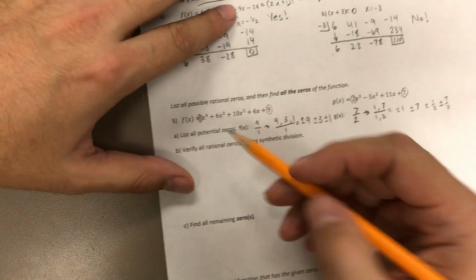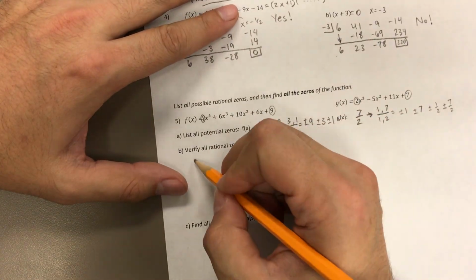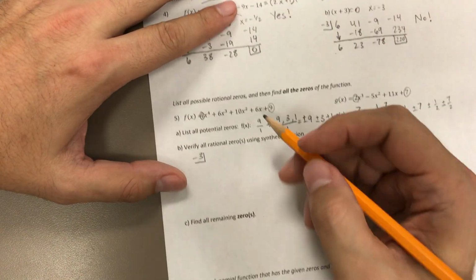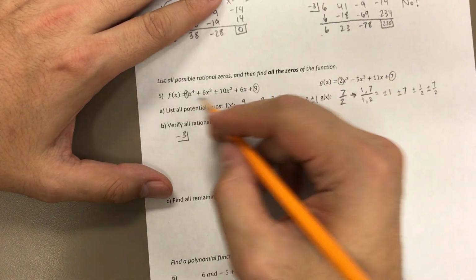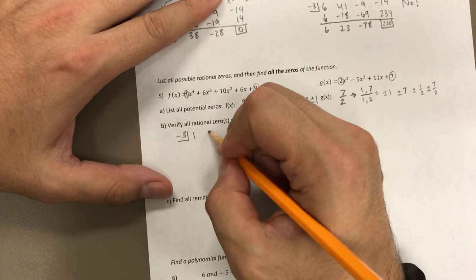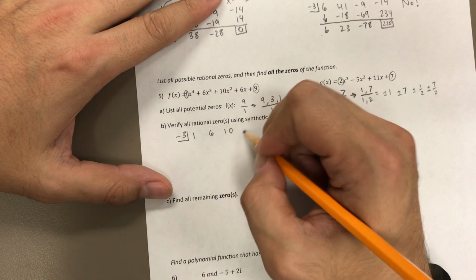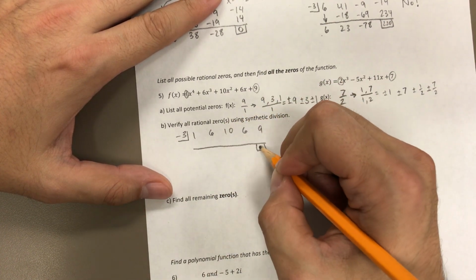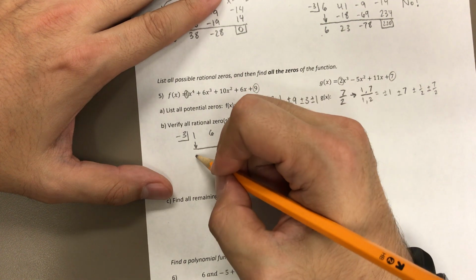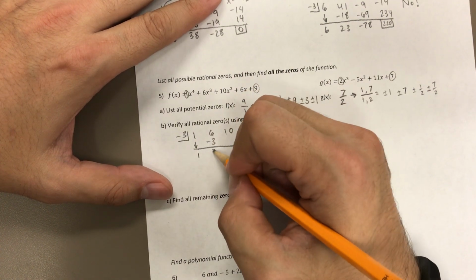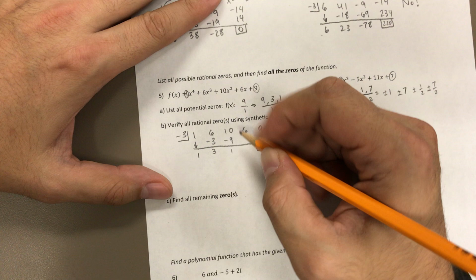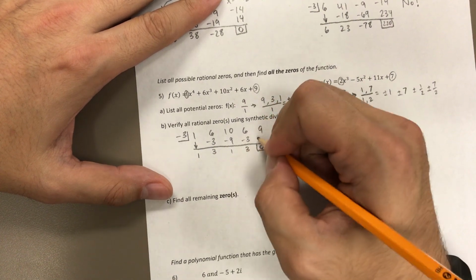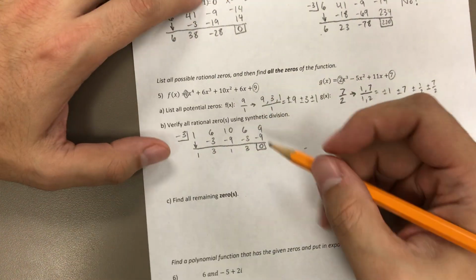So check it out. If I use -3 in the corner for synthetic division with this polynomial, so 1x to the fourth, 6x to the third, 10x squared, 6x, and 9, we should get 0 for our remainder. Let's check that out. So 1 times -3, and then -9, and then -3, and then -9 again. Yep, sure enough, it works.